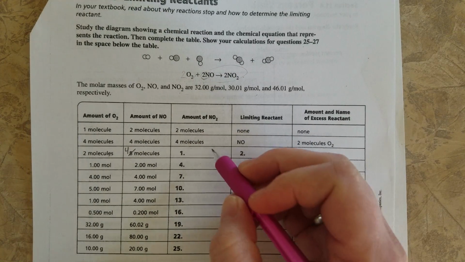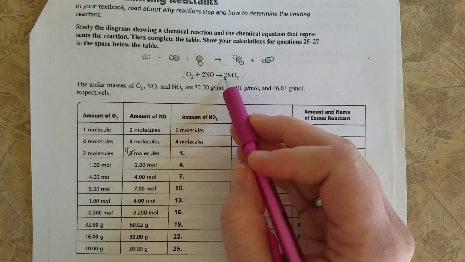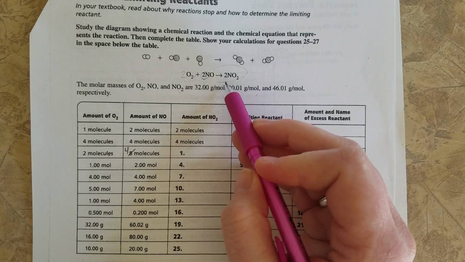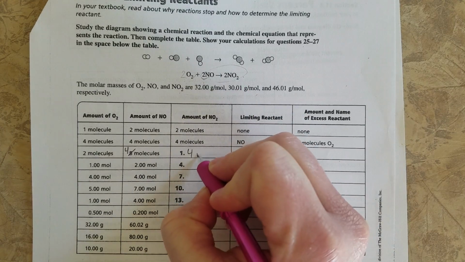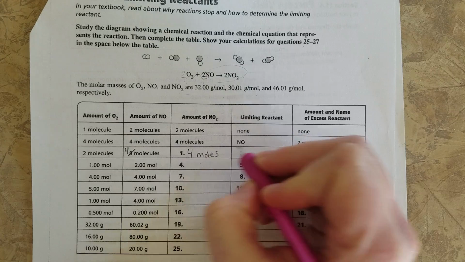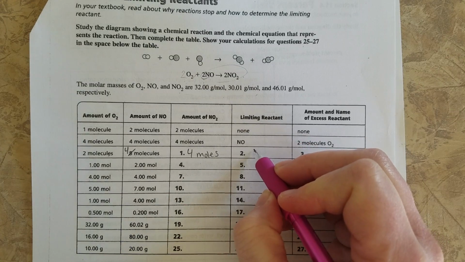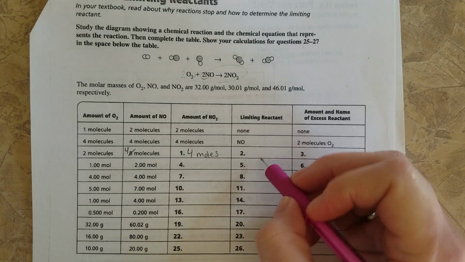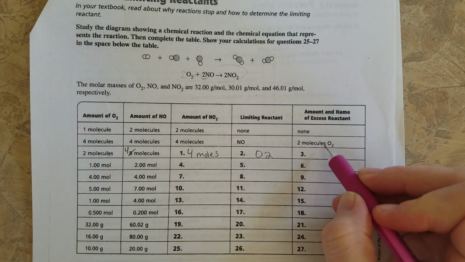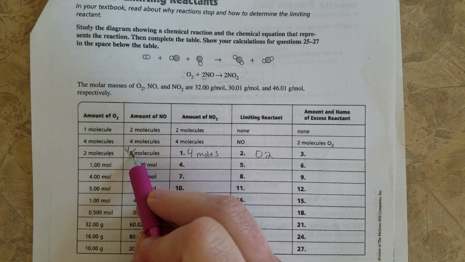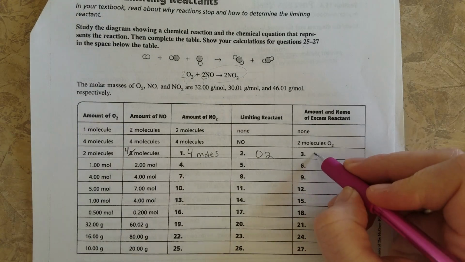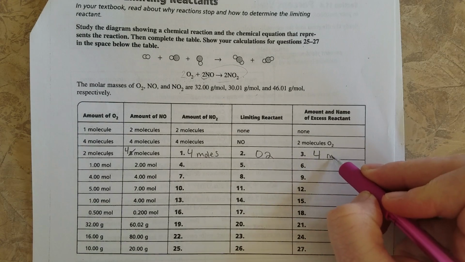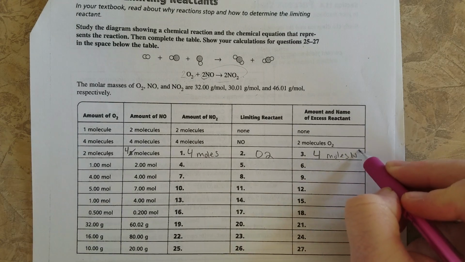The amount of NO2 means that we're doubling this if we're doubling the others, so it would be 4 moles of NO2. And then the limiting reactant is our oxygen, so it's O2. And then the amount of excess, we just take 8 minus 4, and that would be 4 moles NO.